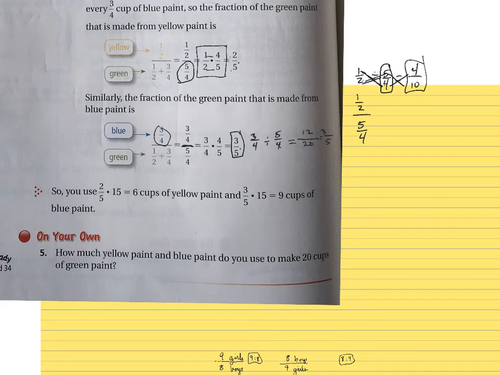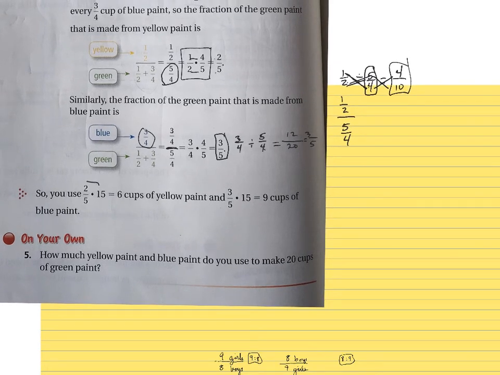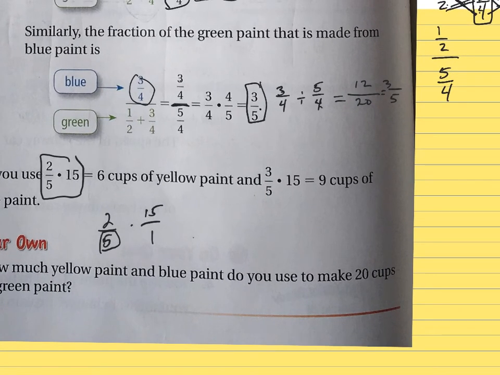They're just using the percentage thing. What they're showing us right here, if you're not catching it, is a multiplication. 2/5 times 15 is the same as saying 15 over 1. We don't need to worry about common denominators, but if I go straight across, first thing I'm going to do is I'm going to cancel this out. Okay, so I'm going to cancel this out. I'll do it both ways.